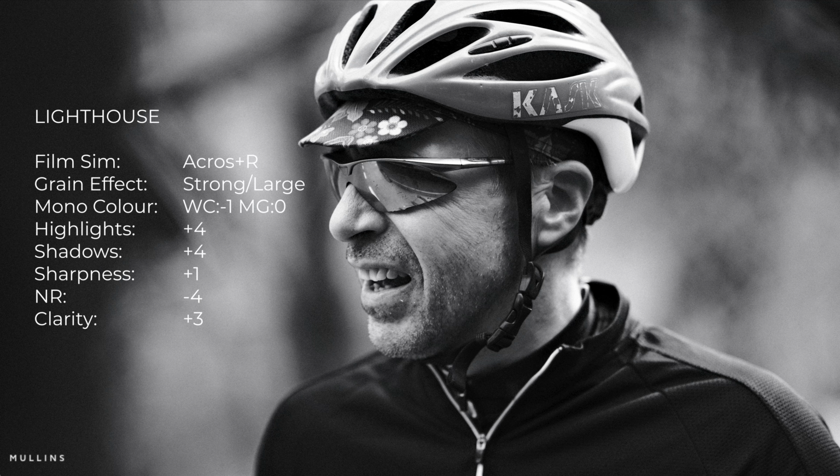And so the settings for this are Acros plus red for the film simulation, and that boosts the contrast and darkens the skies, adds depth and drama, particularly in outdoor and landscape scenes. Grain effect is strong and large. A pronounced grain effect adds a significant texture reminiscent of classic film noir, I think, and it enhances the overall gritty vintage feel. Monochromatic color is set to WC-1MG0. This slight shift towards a cooler tone adds a subtle, eerie atmosphere, I think, to the monochromatic images, reminiscent of the stark, desolate mood in the Lighthouse film.